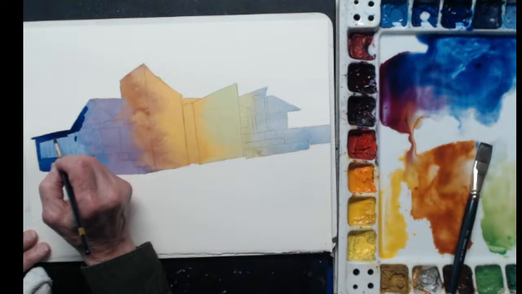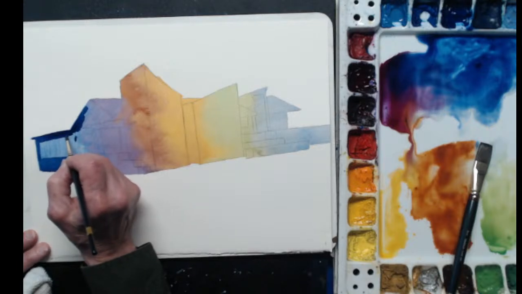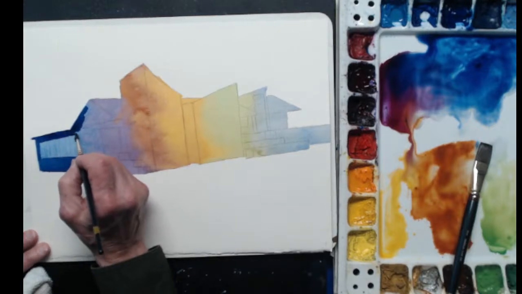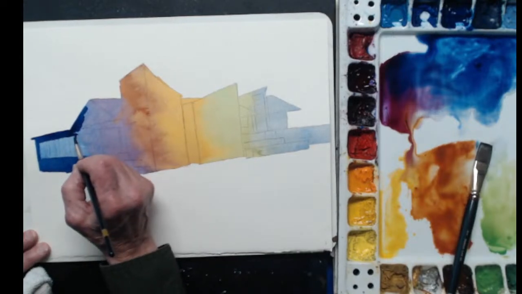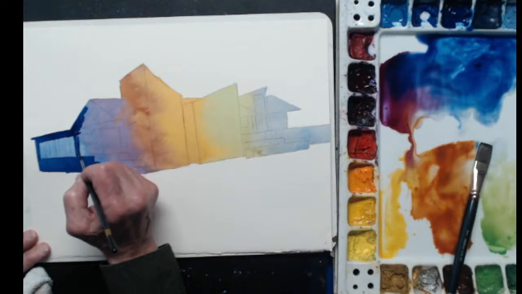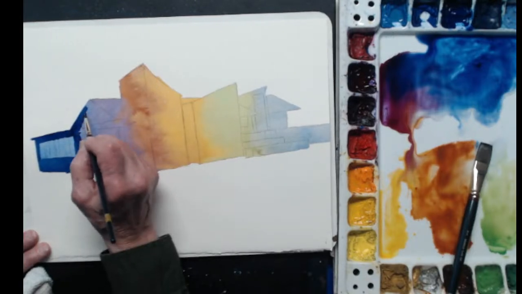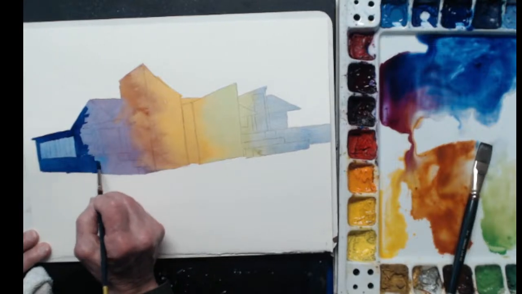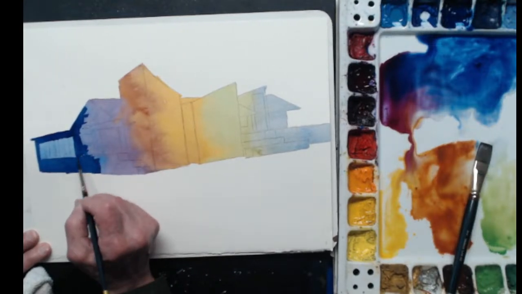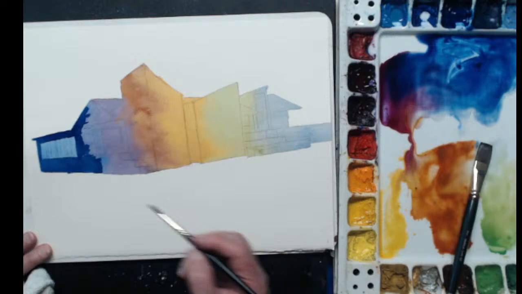I'm trying to be very careful here because I want to save that lighter value that I painted in there, so that it shows through as a window. So I'm being very careful here, being extra careful to follow the shapes that I want to put in there. Okay, I got a few more I want to do here.